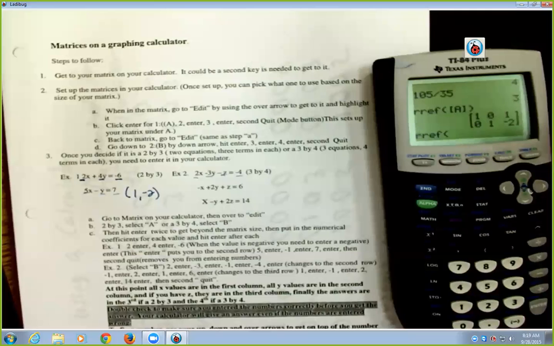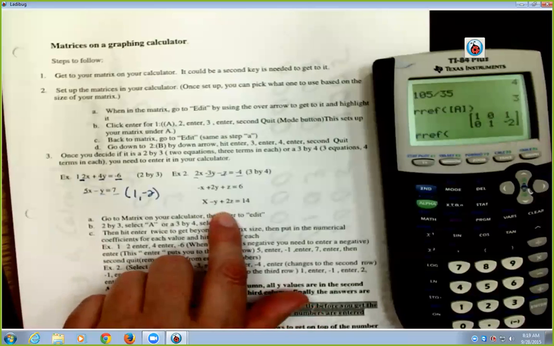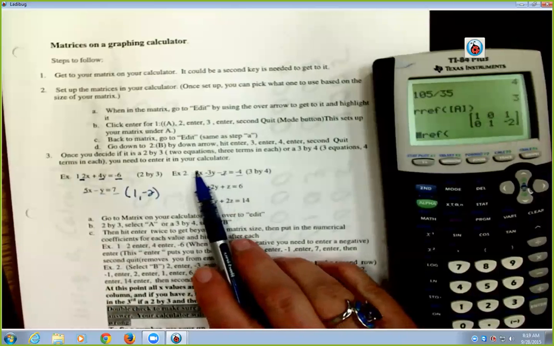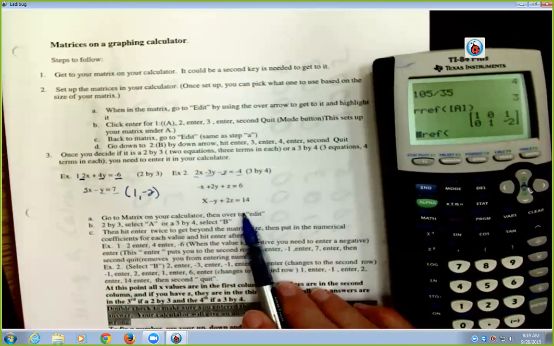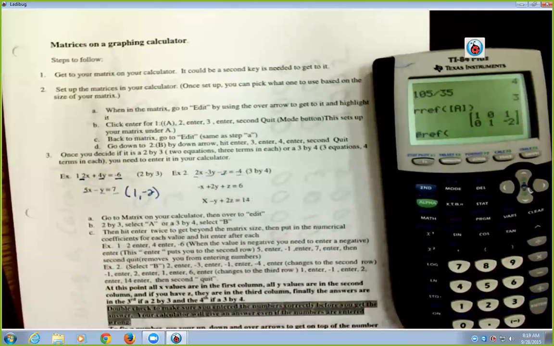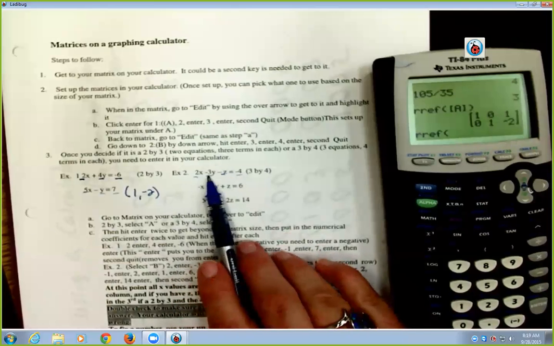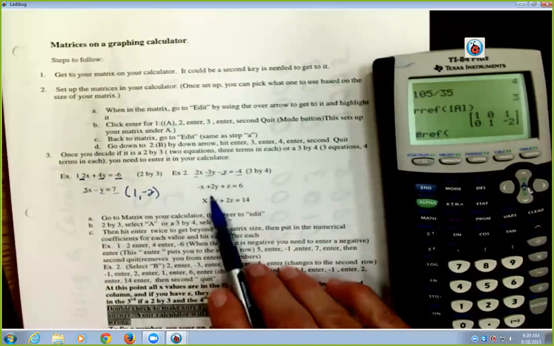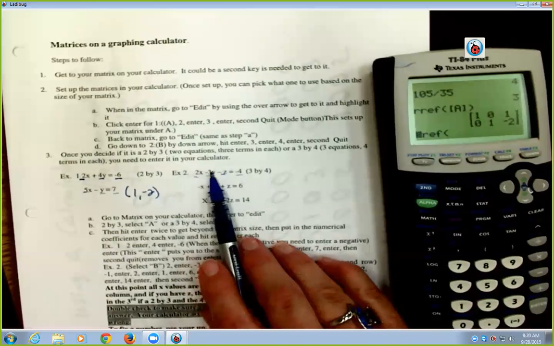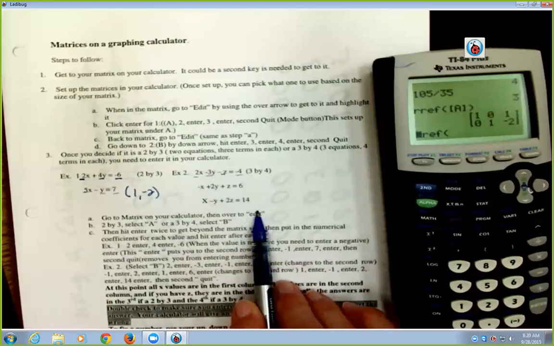Okay, so that is a 2 by 3 matrix, and the one that's next to it is a 3 by 4 matrix. Notice in this one there's an X column, a Y column, a Z column, and a number column. So we've got all of these separate columns in there. That's what makes it 3 variables, or 3 equations, and 4 pieces to each equation. All right, does that make sense?